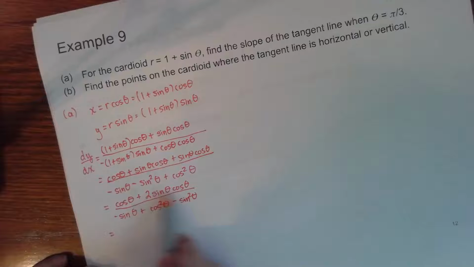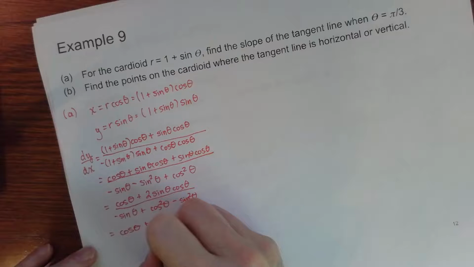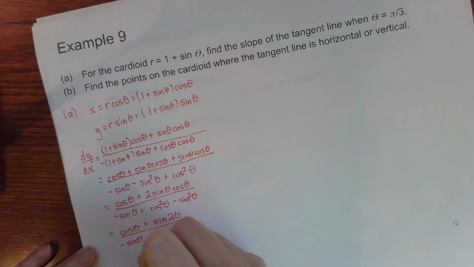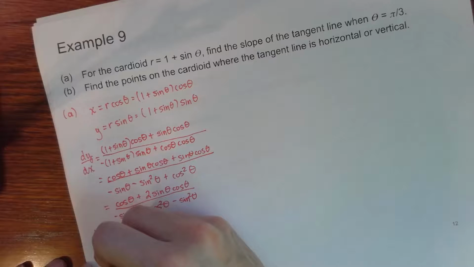Okay, so that's kind of nice because there's a trig identity for this one. So this is the same thing as sine of 2 theta. And then cosine squared minus sine squared is the same thing as cosine of 2 theta. All right, so that's a nice expression for our derivative.